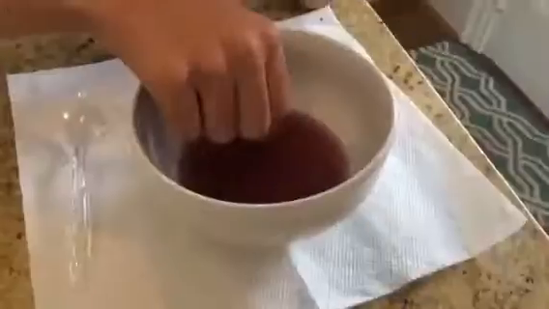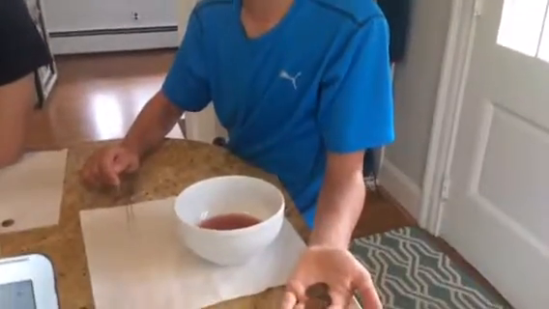First, for our experiment, we will be dipping this dirty penny into the mixture halfway for 20 seconds. As you can see, the clean half of the penny was the side that was dipped into the acidic mixture. That's it. Now we put all 10 dirty pennies in the acidic mixture for 5 minutes and see what happens.